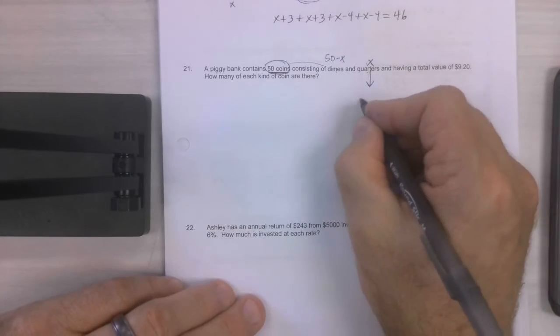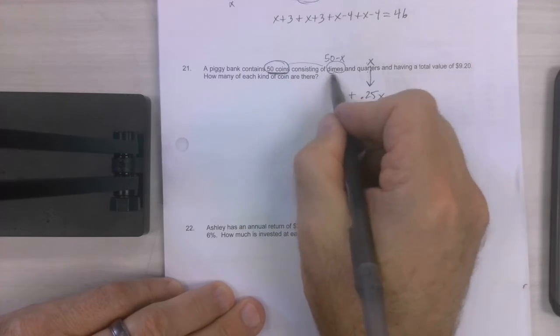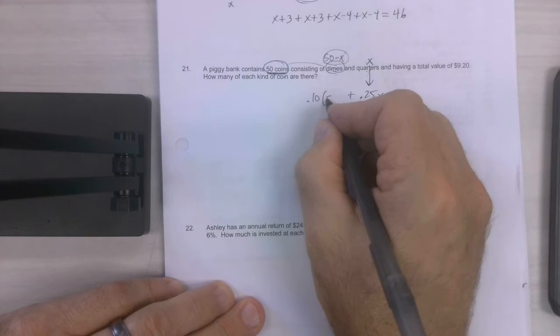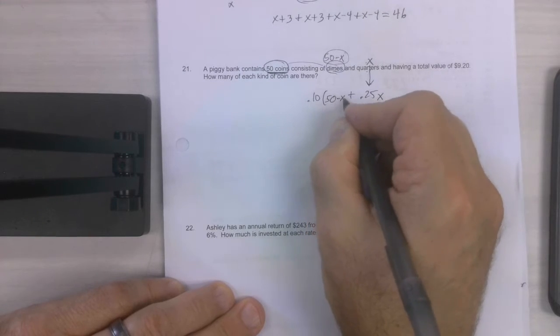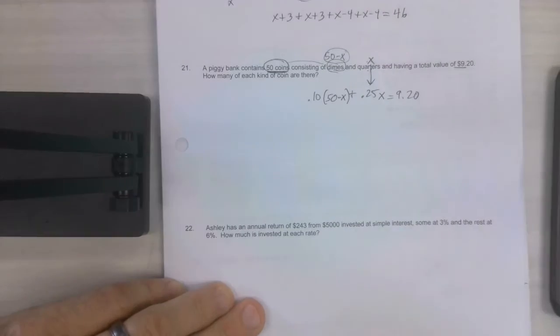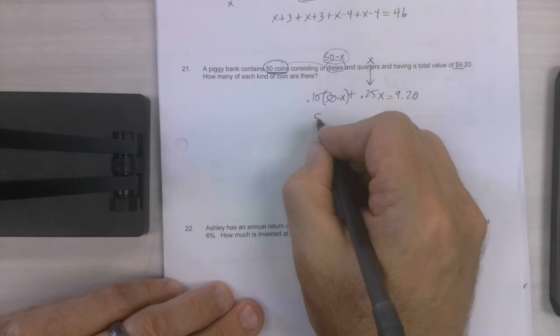So I know a quarter is 25 cents per quarter. I know a dime is 10 cents for every dime. And the total value is $9.20. So here we go. This times this is just 5.